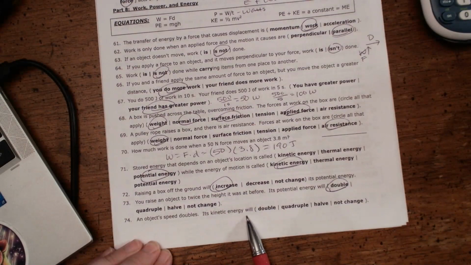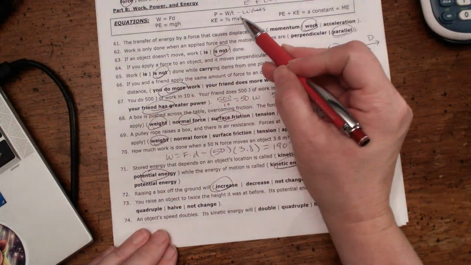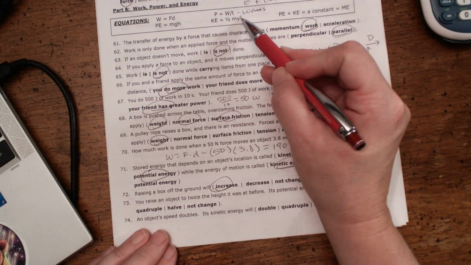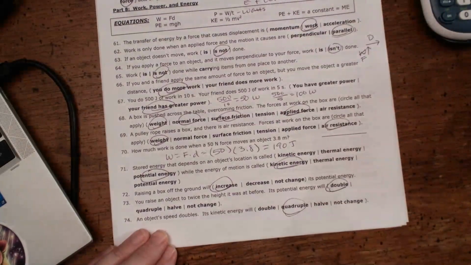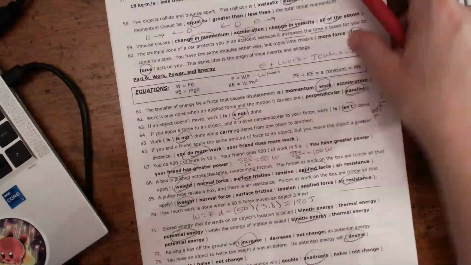If an object's speed doubles, its kinetic energy, now here we have to remember the square. If this number doubles, it's actually doubled squared. So it's going to quadruple our kinetic energy. Whenever you have a square in an equation, you have to keep that in mind when you're thinking about relationships.